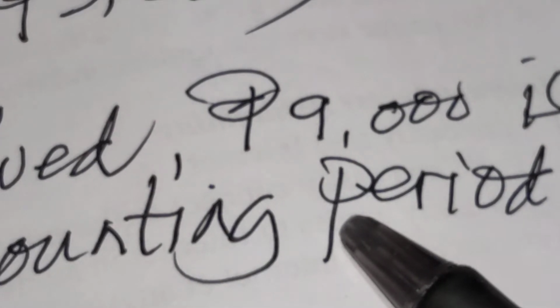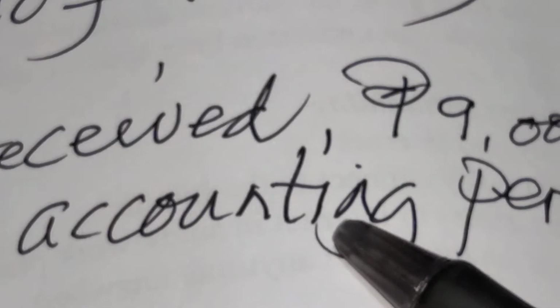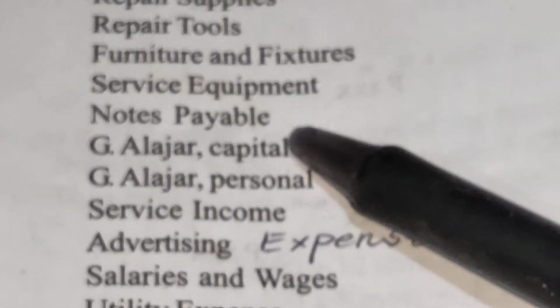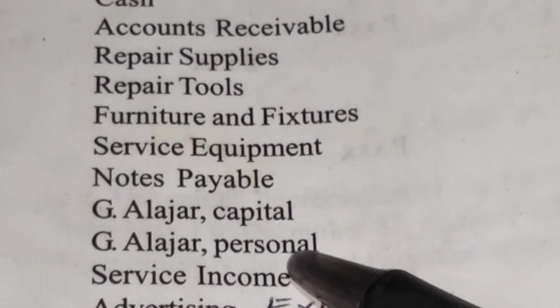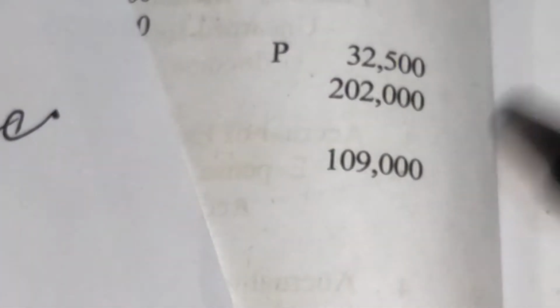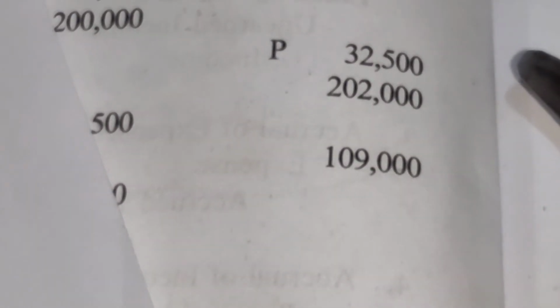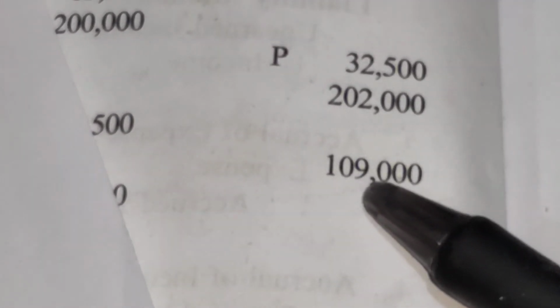We are closing December 31 now. Of the income in the trial balance, the 9,000 should not be included, since it is applicable to the next accounting period. So what should be recognized now is only 100,000.